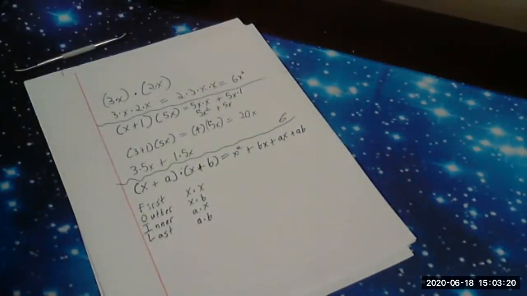So nothing too crazy. And if you like the FOIL method, that is the one that you will be using.